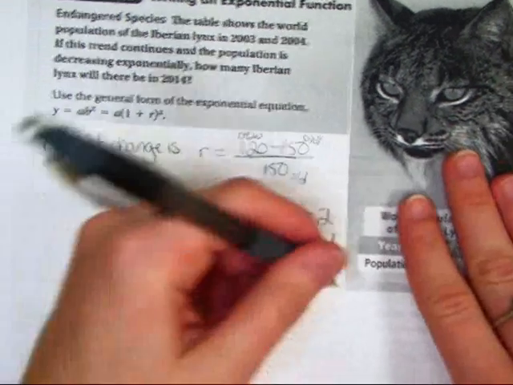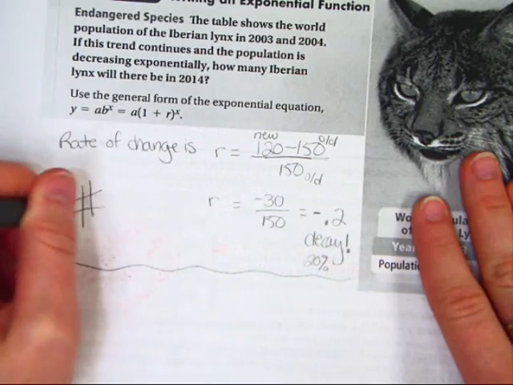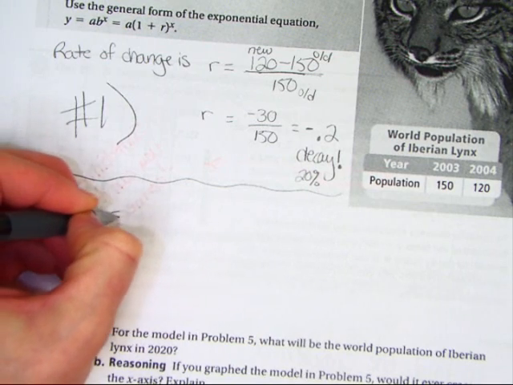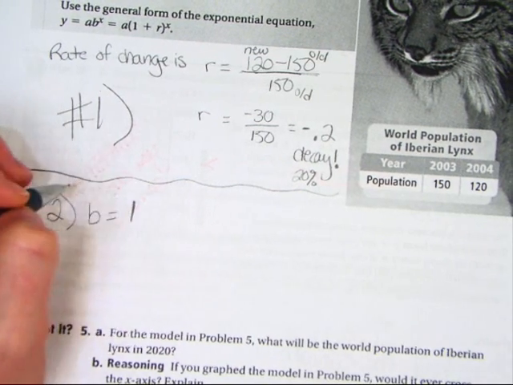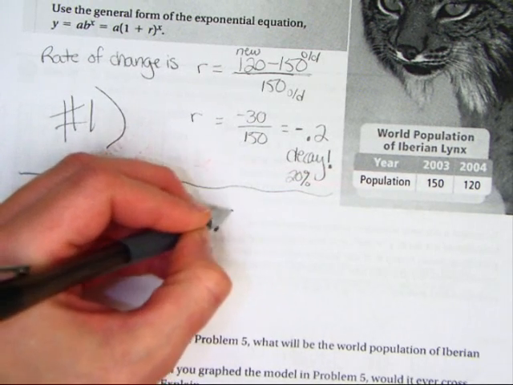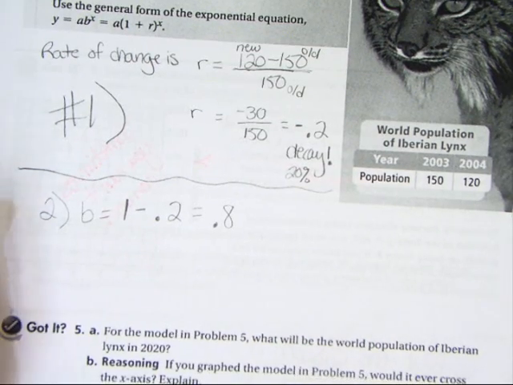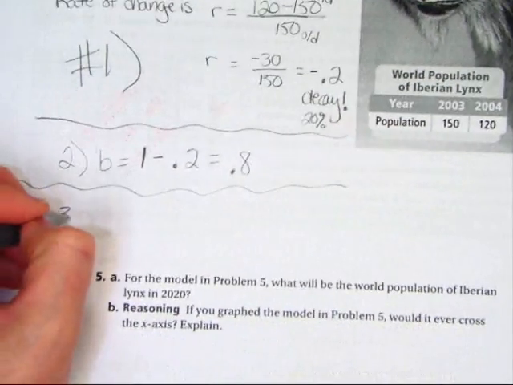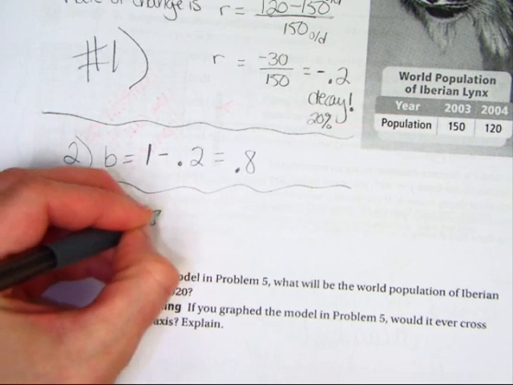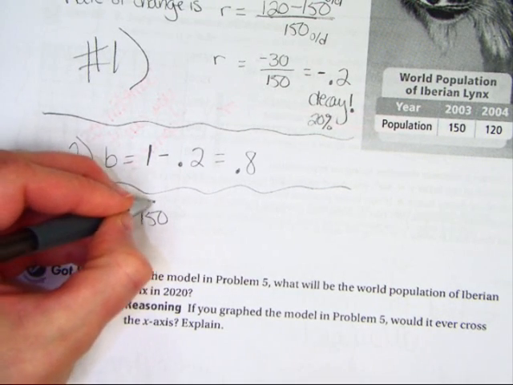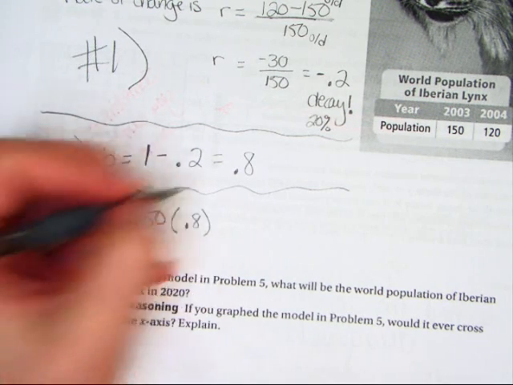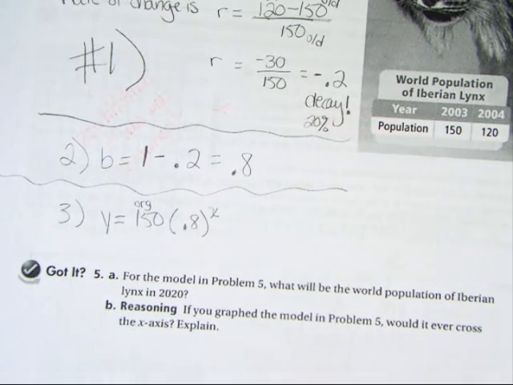Let's make our formula. This is step number 1. Step number 2 is to apply it. We need to figure out B. B is always 1 plus or minus the rate. In this case, it's minus 0.2. So B in this case is 0.8. Alright, step 3. Y equals, how many were there initially? Initially there were 150. Original times the 0.8 that we just got to the x power. That's making your equation.